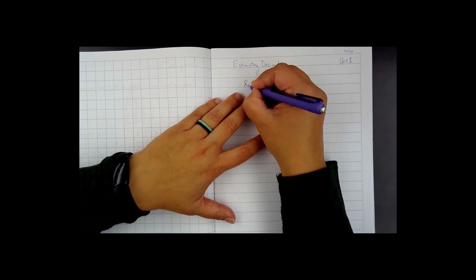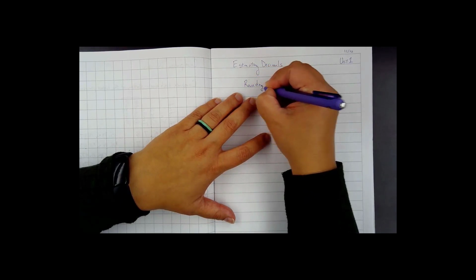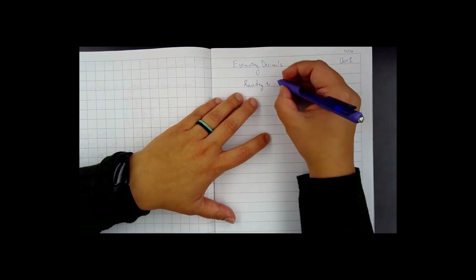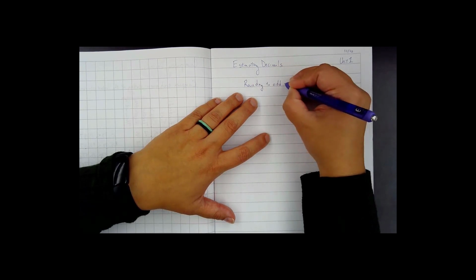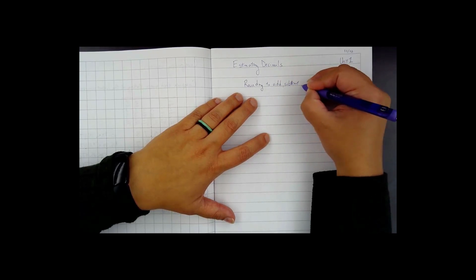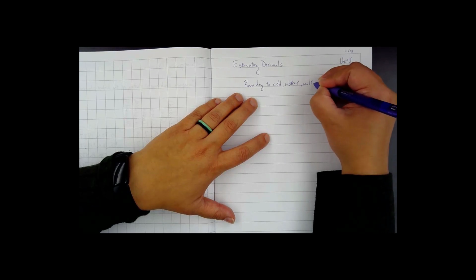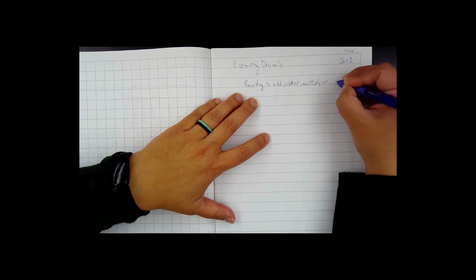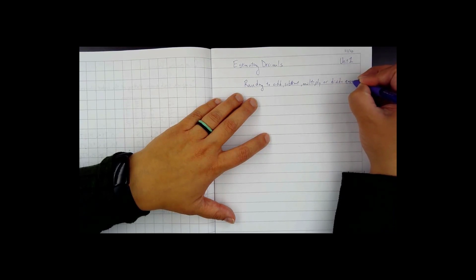So we are rounding to add, subtract, multiply, or divide easier.